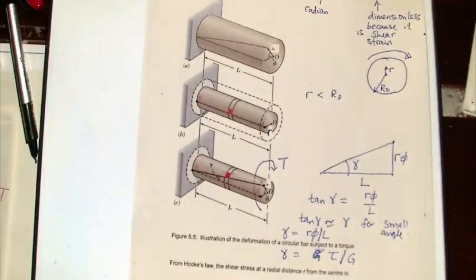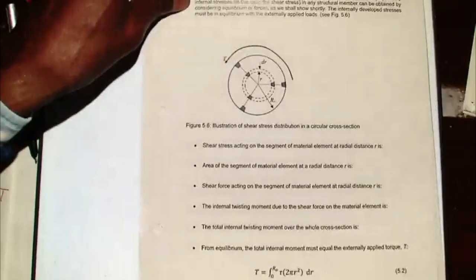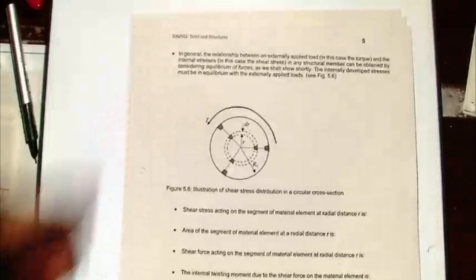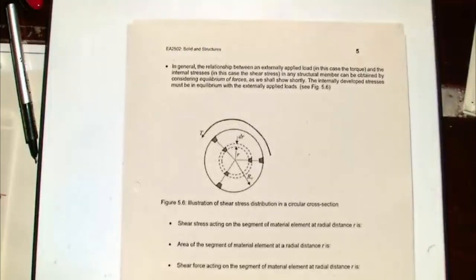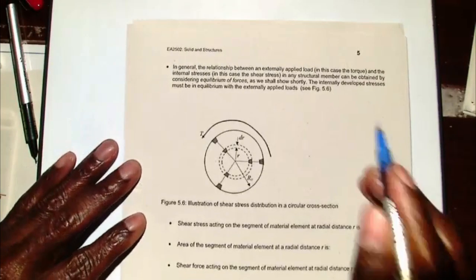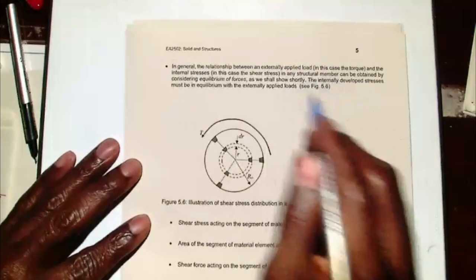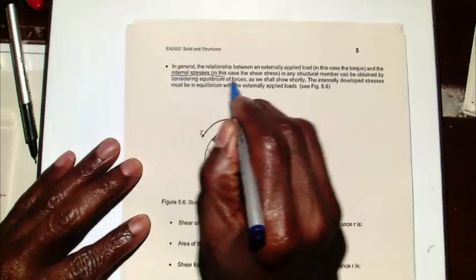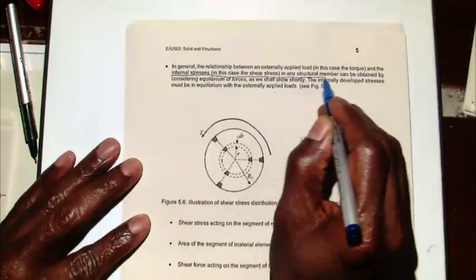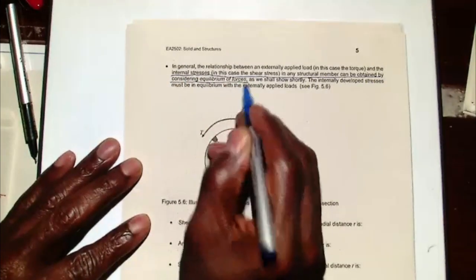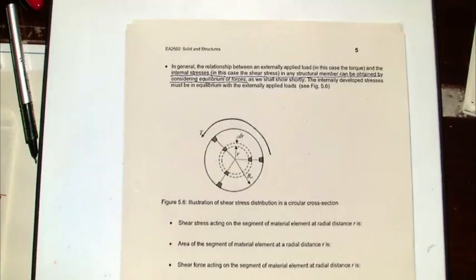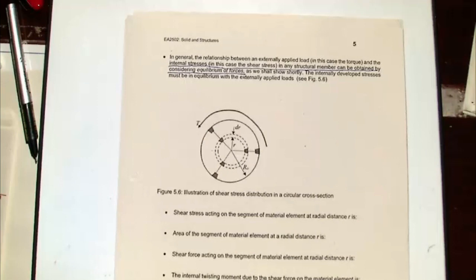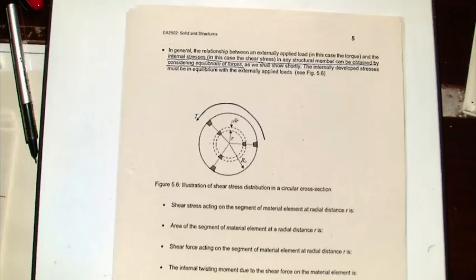So if we go to the next slide, we go back and use one of the main concepts which we've been trying to use many times, which I put right at the top again: whatever stresses you develop within a structure must be in equilibrium with the load that you are applying to it. If you apply a load, you develop some stresses, and those stresses must be in static equilibrium with the load that you are putting onto the structure.